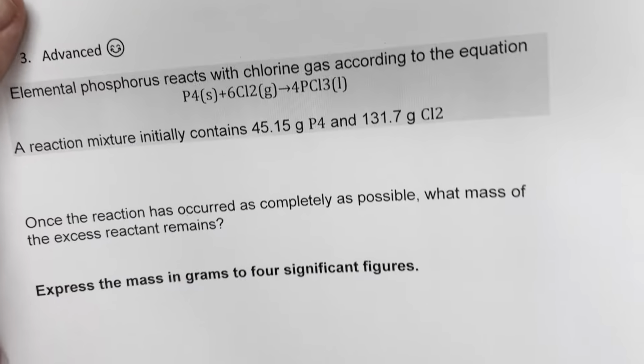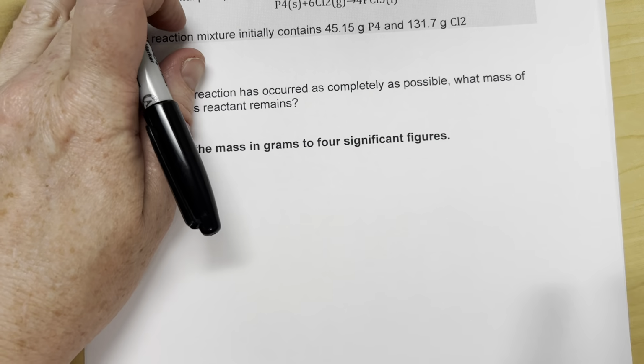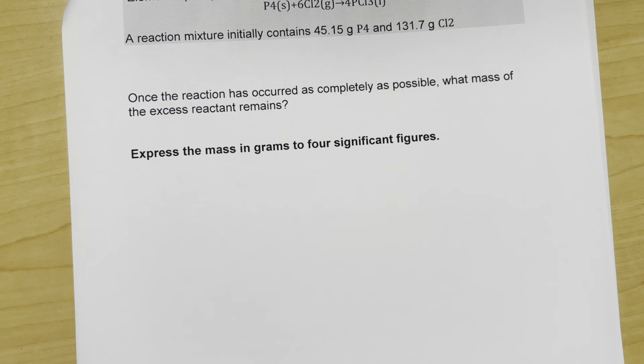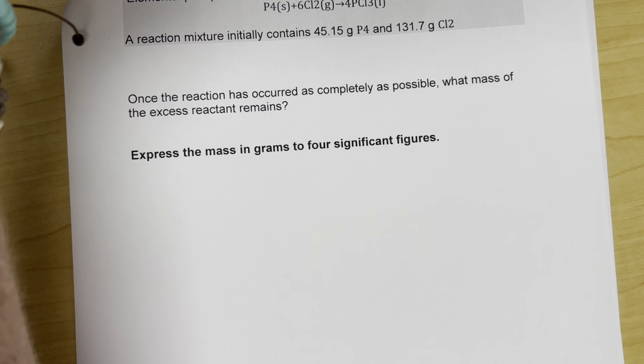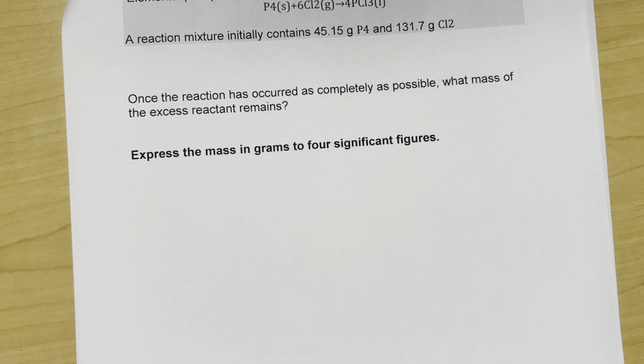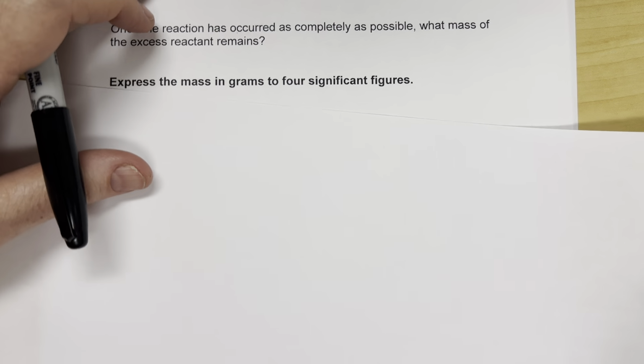All right, moving on to the last question. All right, it says advanced, but it's really not. Let's talk about why. It's mainly advanced because it's got 4 sig figs, which is just kind of a pain in the butt, but nevertheless, it's not really that bad. So let me pull up some paper here. Let's talk about it briefly.